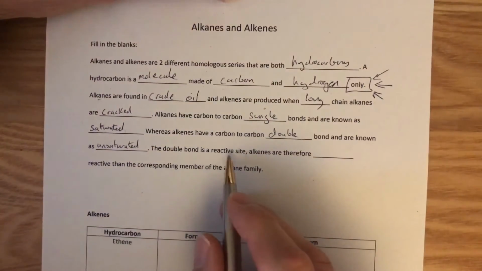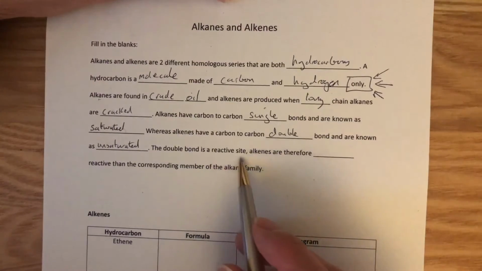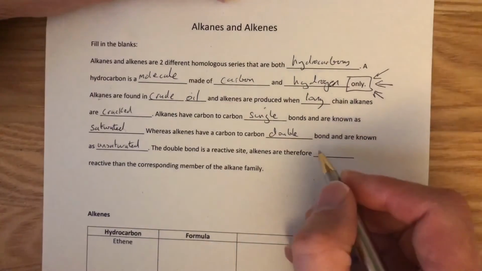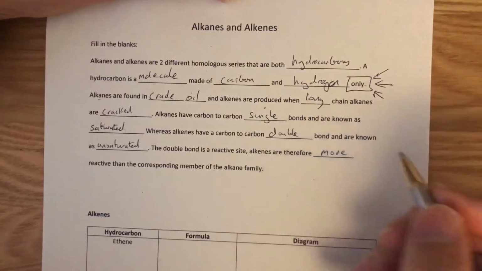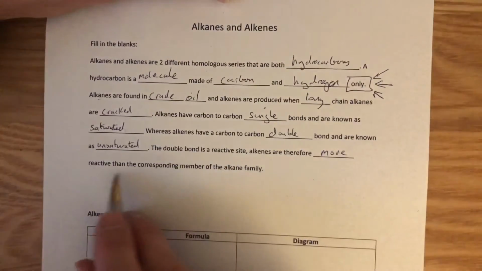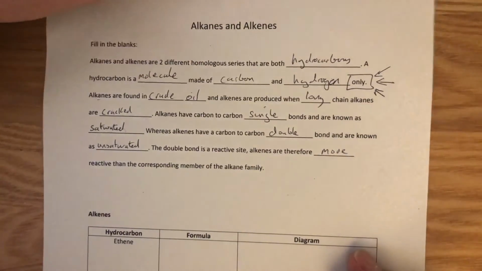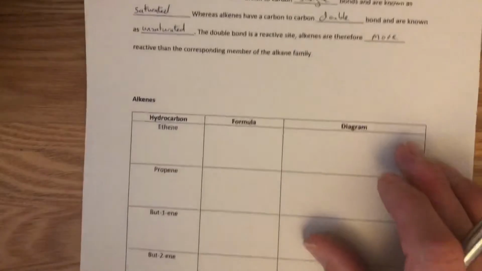The double bond is a reactive site. What that means is you can react an alkene with something else and that double bond will open up and react with those other things. Alkenes are therefore more reactive than the corresponding member of the alkane family, because there's no double bond in the alkanes. And that helps us with a test for alkenes.